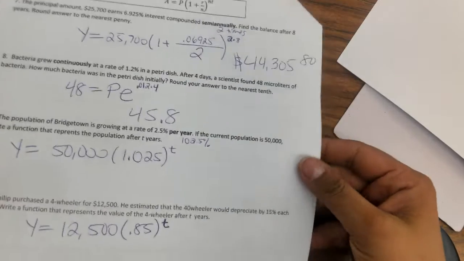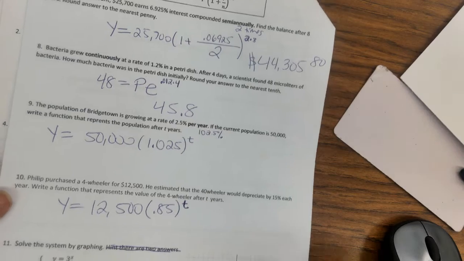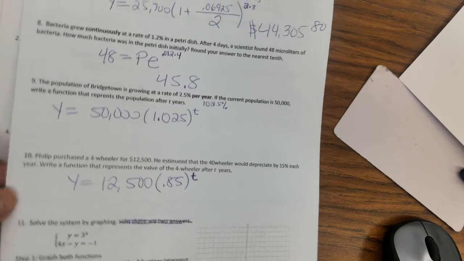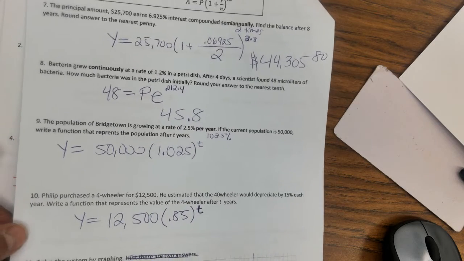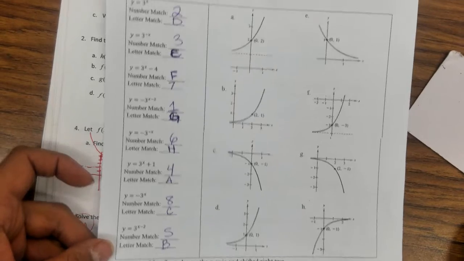Hi everyone, I wanted to show the answers from the packet, page 13 and 14. So here, pause the video and take a look at the answers. This is 13. And then 14, pause the video and then take a look at the answers.